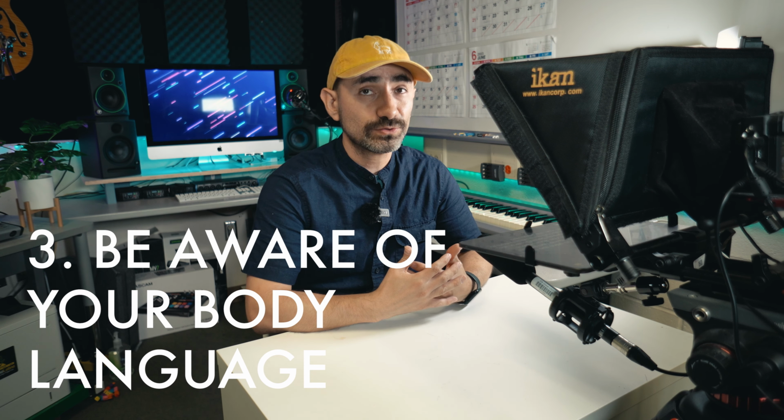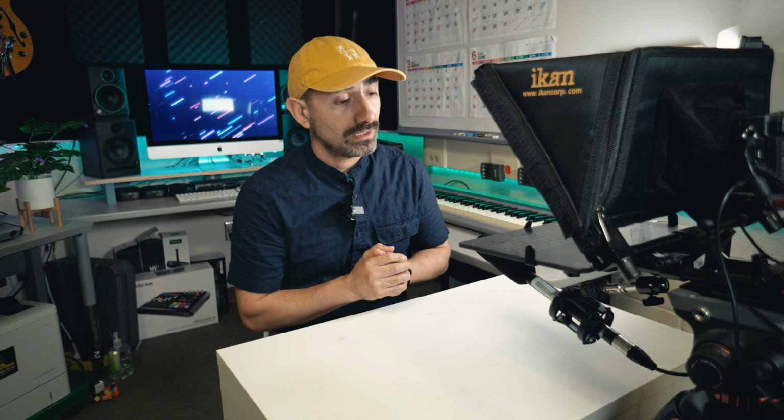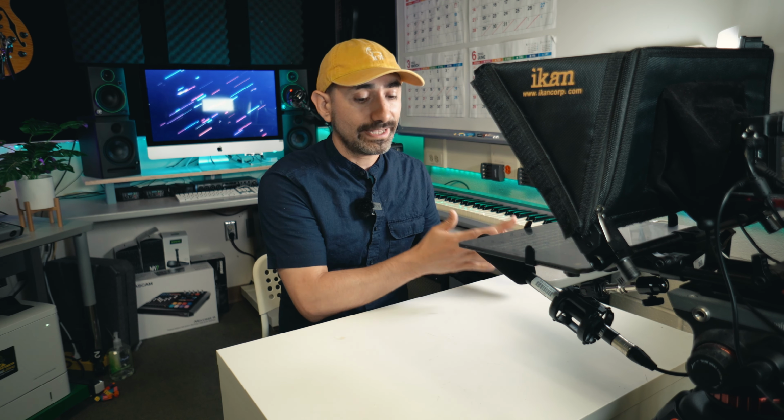All right, the next thing to keep in mind is your body language. You want to try to avoid slouching forward or slouching backwards. You want to sit up straight and confidently. You also want to keep in mind what you do with your hands. You want your hands right in front of you, and you are going to use your hands to emphasize certain points or to gesture and add a little bit of more organic movement to the video.